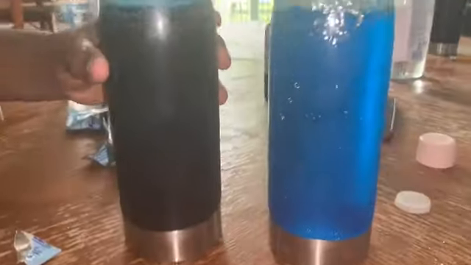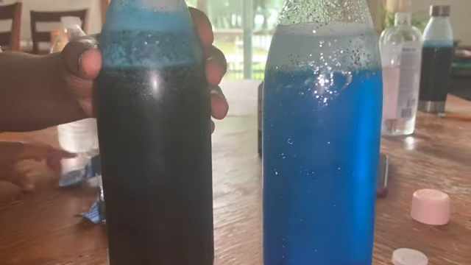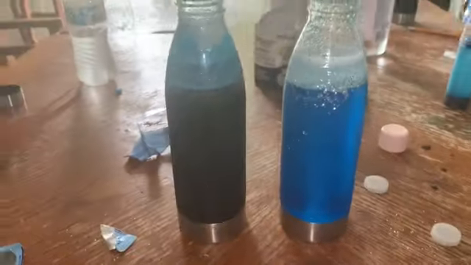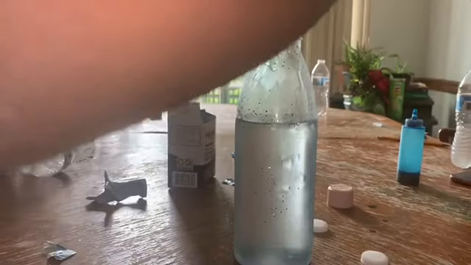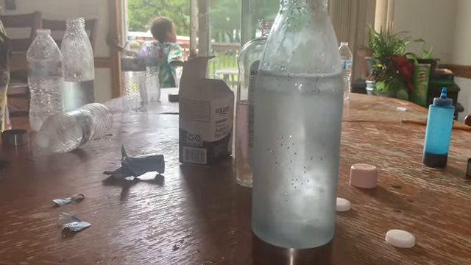Now, I have the two bottles here. I have the lighter blue and the darker blue because the kids were mixing colors. Someone wanted a dark galaxy, some wanted a lighter blue galaxy. In the lighter blue one, you can see the bubbles, and in the dark one, you can't really see them. So if you were going to do this at home, I'd recommend doing a lighter blue or clear like you see this one here.